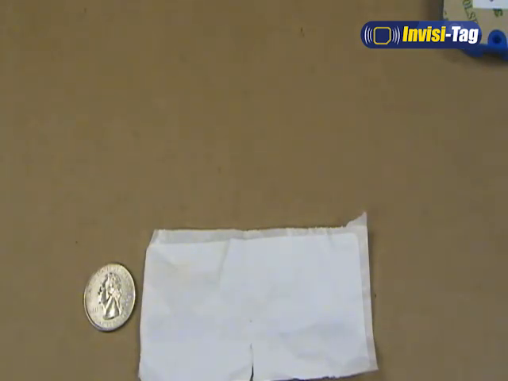That concludes our brief description of the tags that we use here at Invisi-Tag.